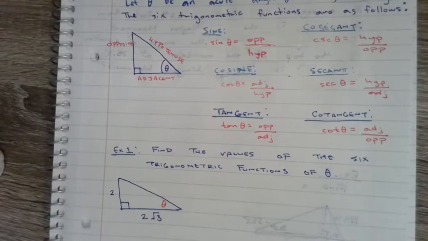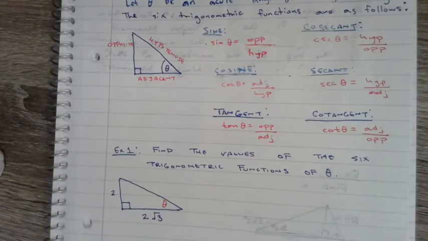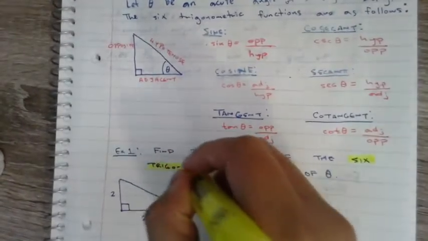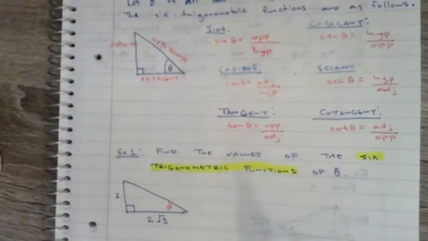Example number 1 says find the values of the 6 trigonometric functions of theta. Take a look at what it asks. Make sure that you have a highlighter with you and also a red pen, and we're going to go from there.